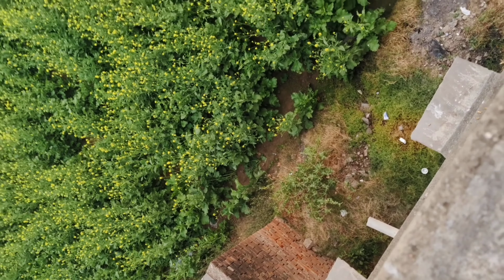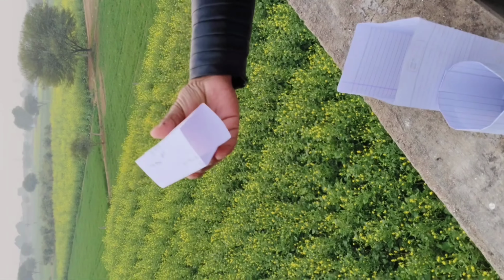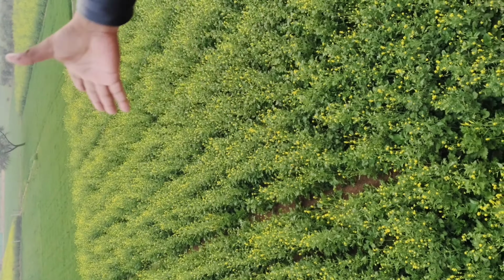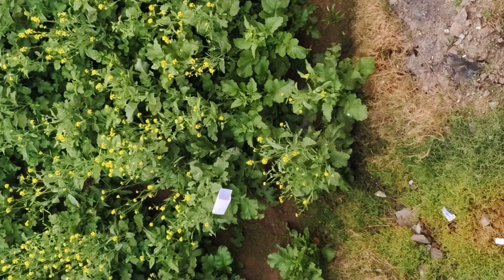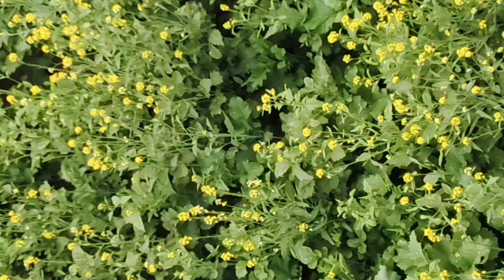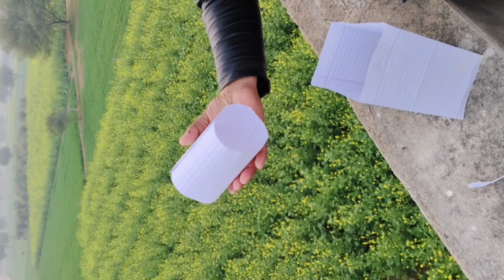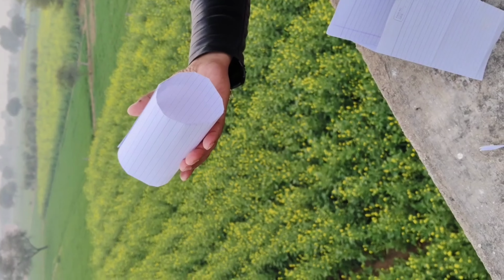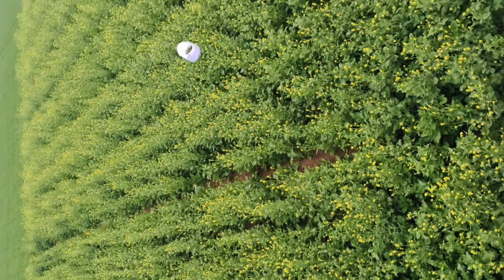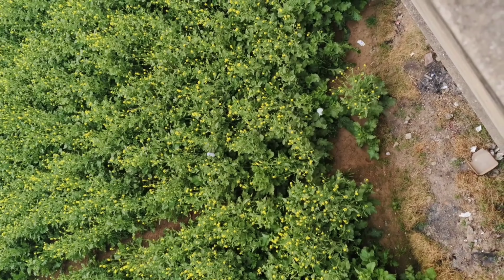After this we will try another glider, and we will try this cuboid glider, and let's go. Okay, let's go down. And next we have the cylinder shape glider, and it's ready to glide. That's so nice, and it goes to the flowers of mustard.